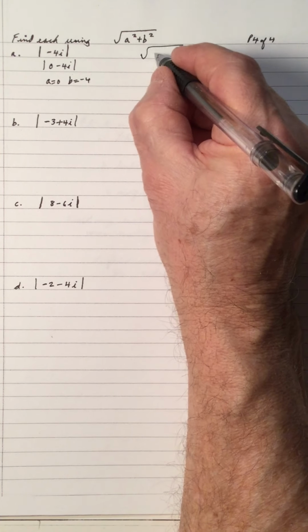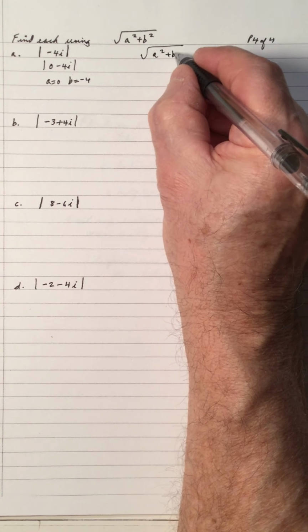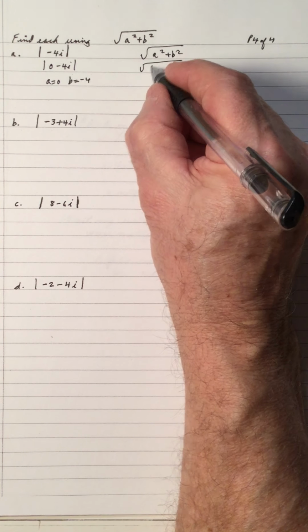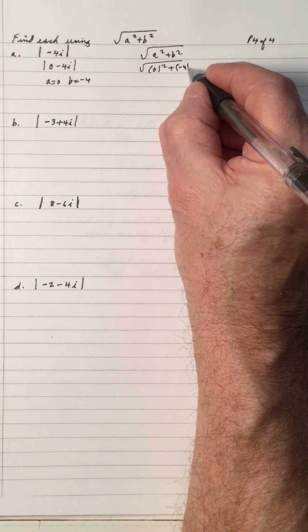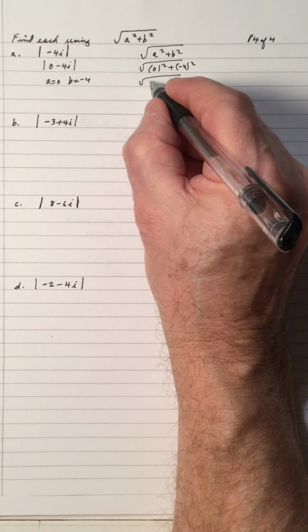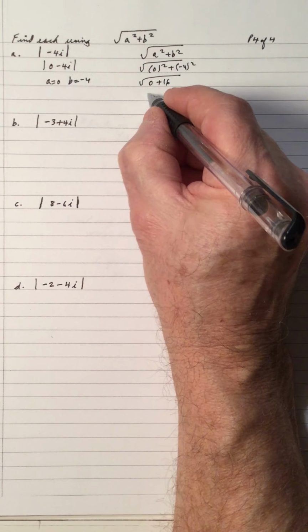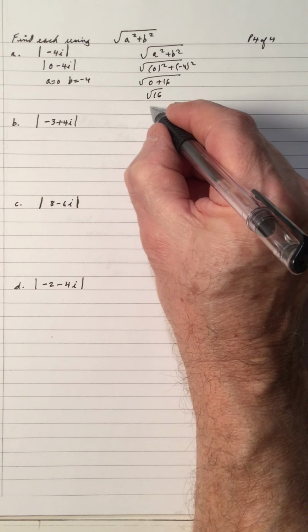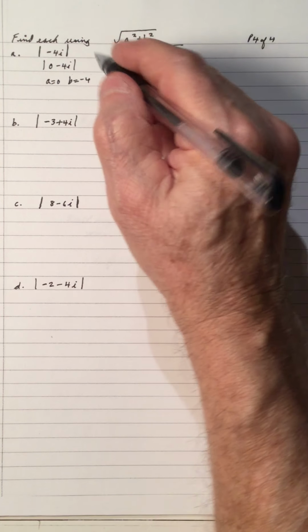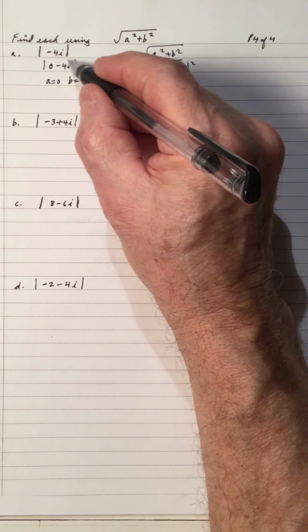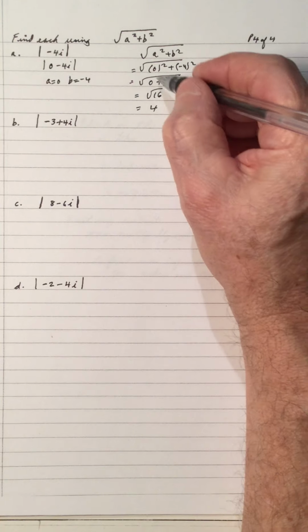So it's the square root of a squared plus b squared. A is 0, b is negative 4, and that's 0 plus 16, which is 16, which gives 4. Now I use that formula only to show you this is a 0 and working it through.